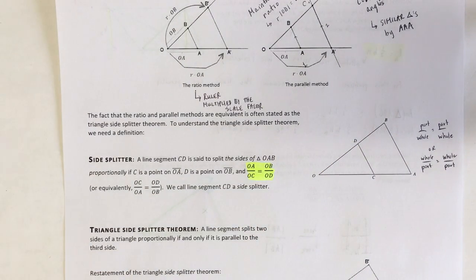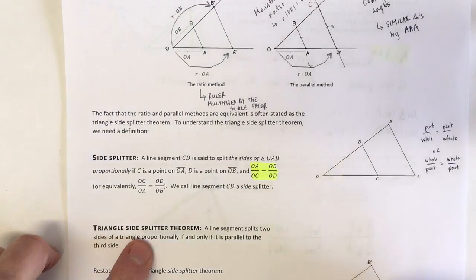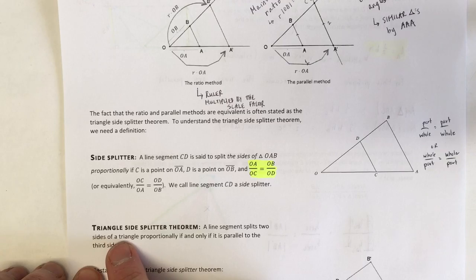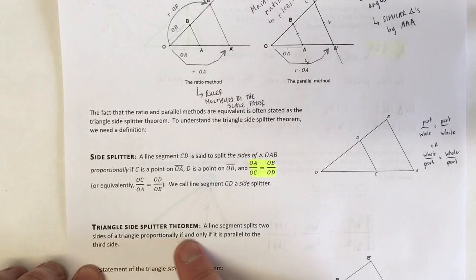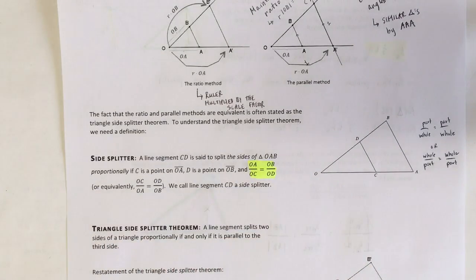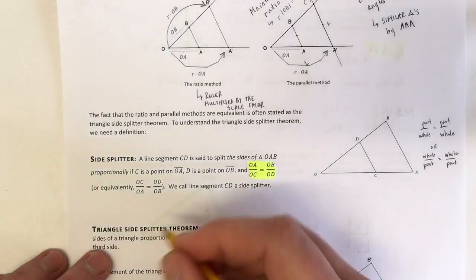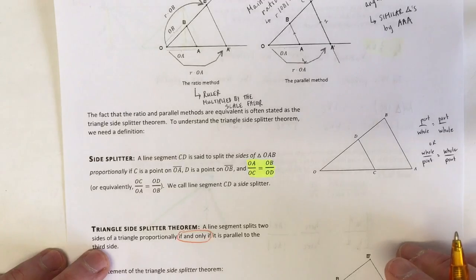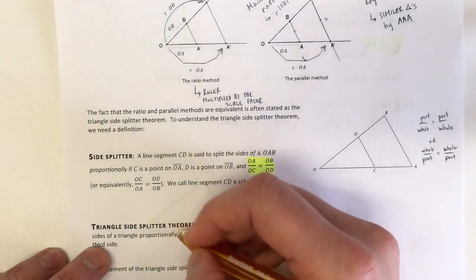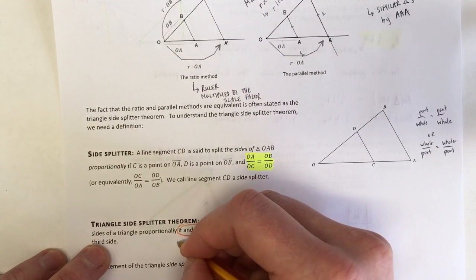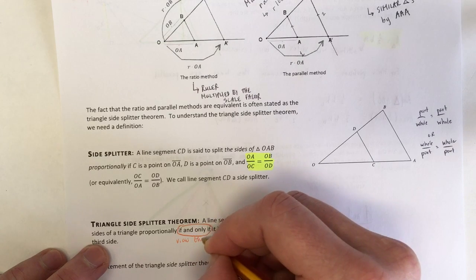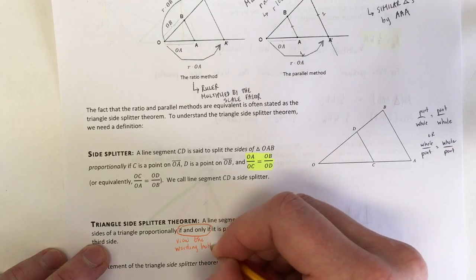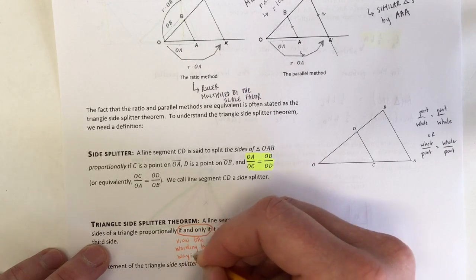Okay. Now the actual theorem is: a line segment splits two sides of a triangle proportionally if and only if it's parallel to the third side. So we've seen this if and only if before, and what it really does is allows us to view the wording both ways.